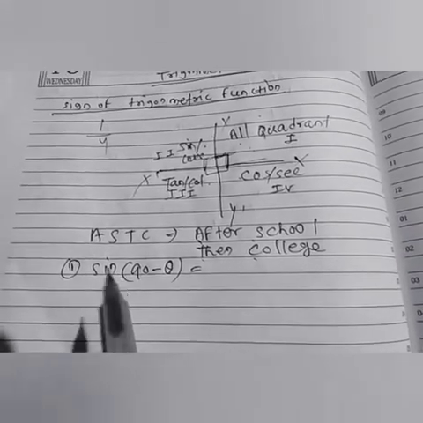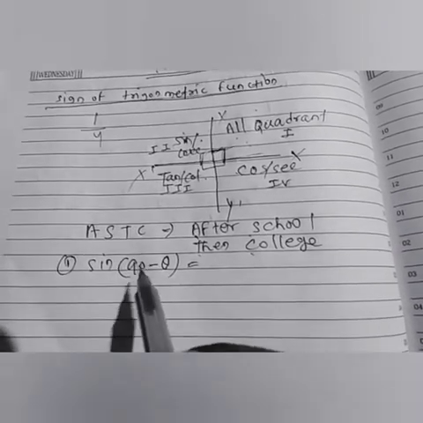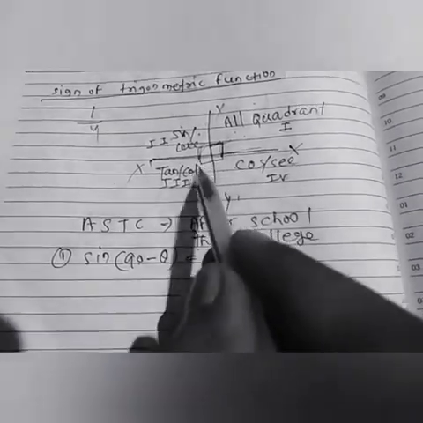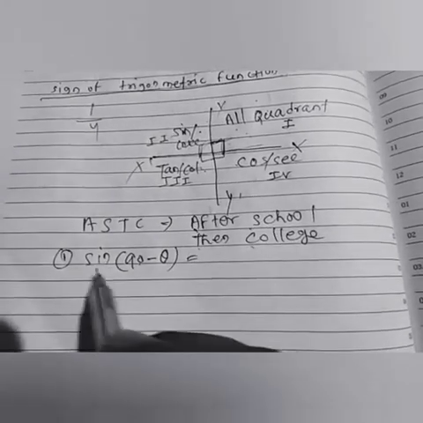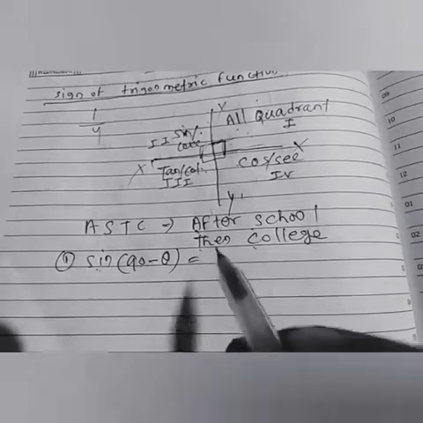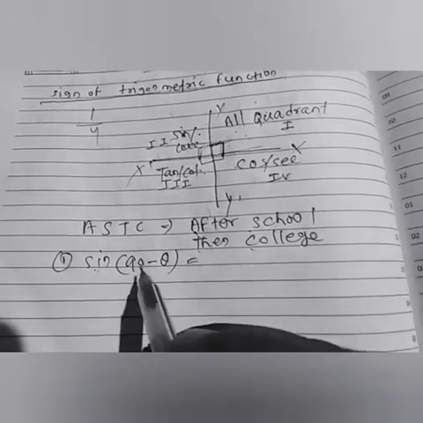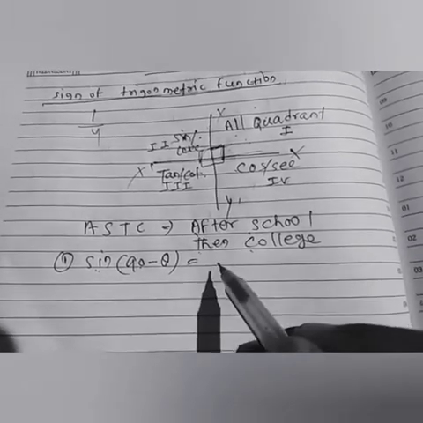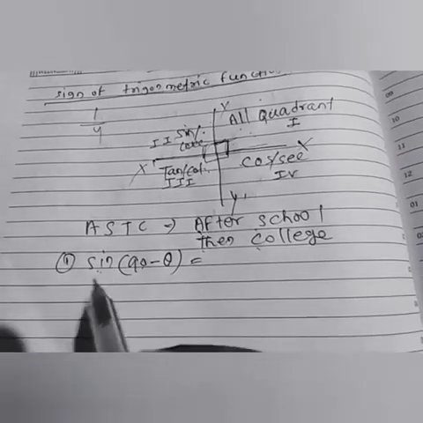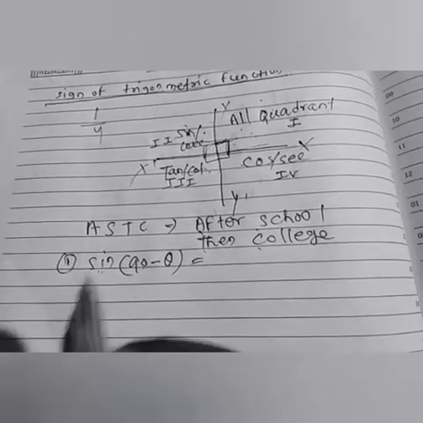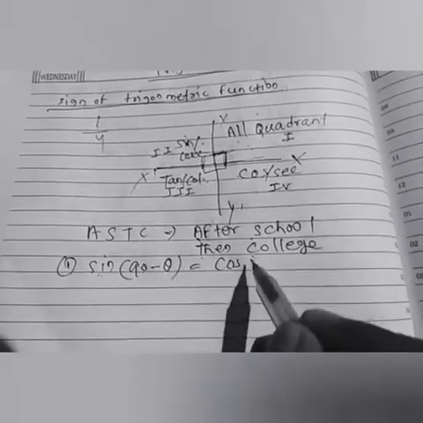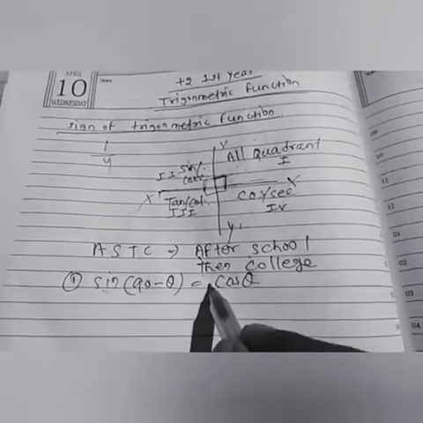But we have to remember that when the angle is in the form of 90 and 270, then its function changes to the co-function: sine changes to cos, cos changes to sine, tan changes to cot, cot changes to tan, sec changes to cosec, cosec changes to sec. So sin(90 minus theta) changes to cos theta, and it is positive.